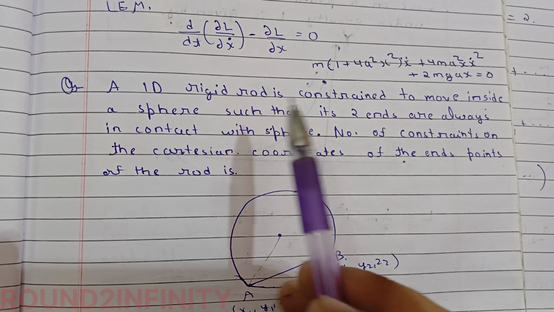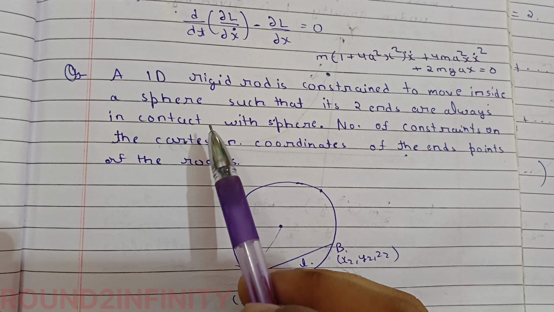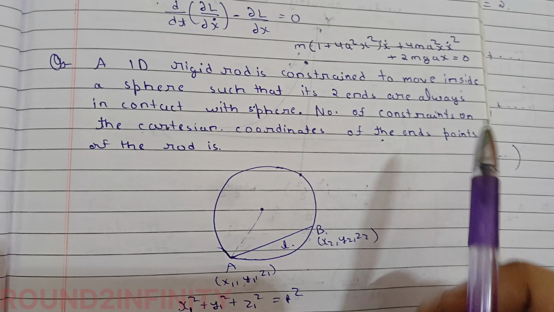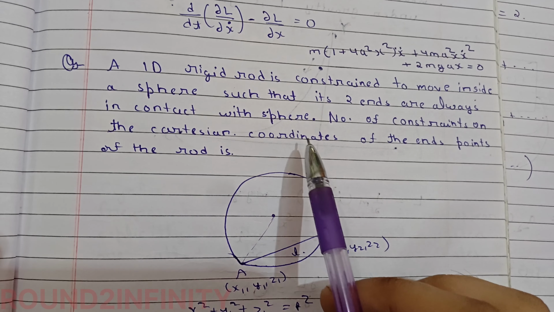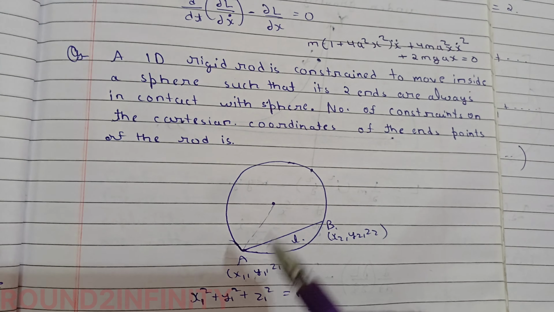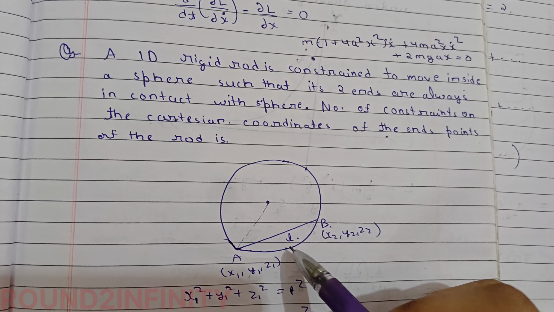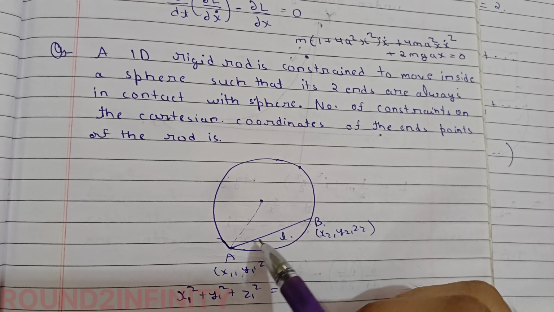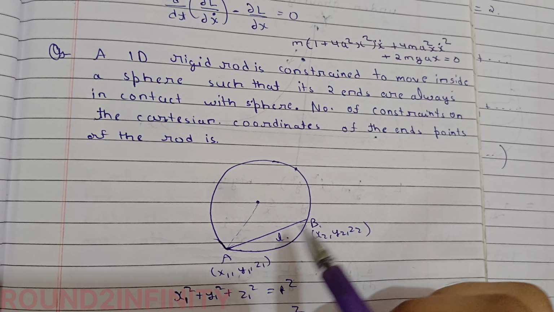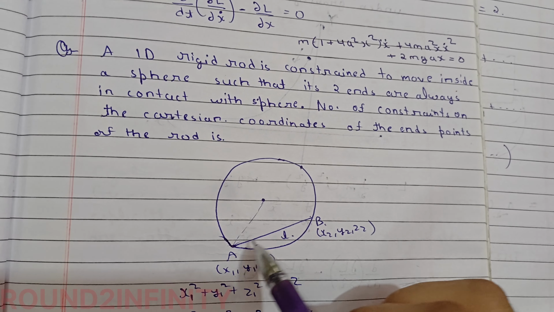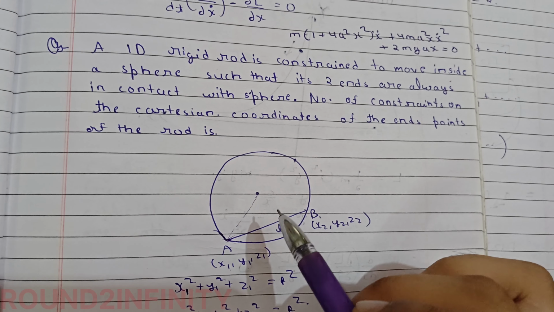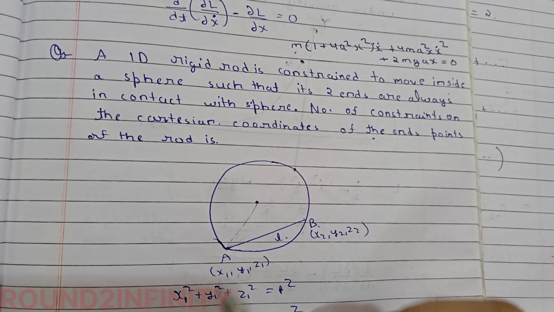A 1D rigid rod is constrained to move inside a sphere such that its two ends are always in contact with the sphere. The number of constraints on the Cartesian coordinates of the end points of the rod is. So this is a sphere and this is a rod which is always bound to move by touching this surface, means these ends should always be on the surface. Okay, and it can move inside the sphere.